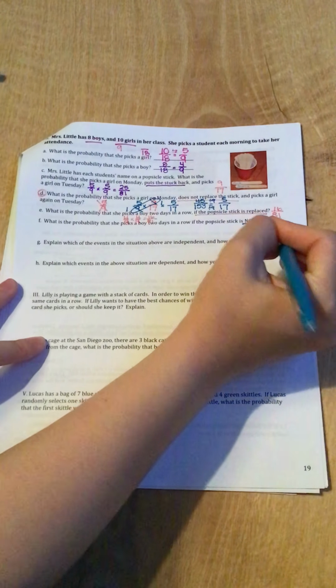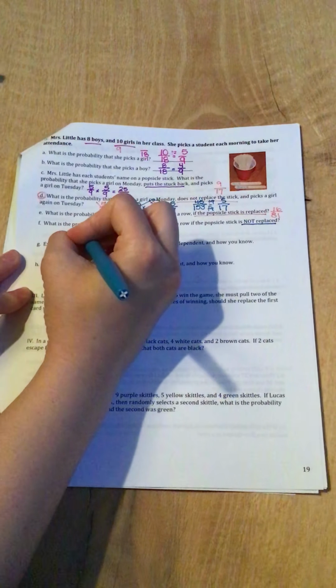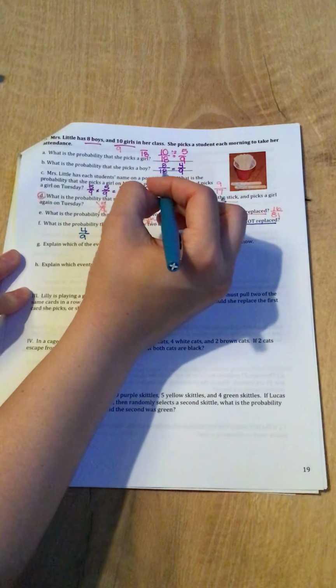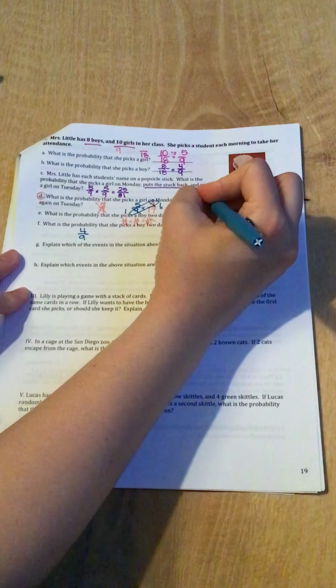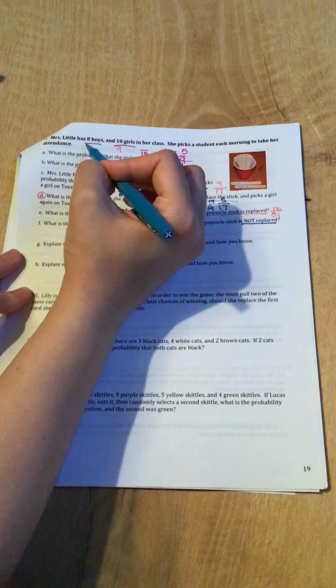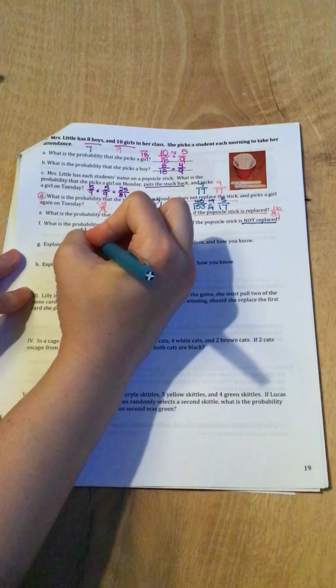All right, letter F. What is the probability that she picks a boy 2 days in a row if the popsicle stick is not replaced? Here we go, not replaced. So she picks a boy on the first day, 4/9. Where did I get 4/9 from? It was the simplified version of 8 boys out of the whole class, 18. Now, she does not replace it, so my denominator becomes 17. Now, if I got rid of one boy, I didn't put it back, my numerator becomes 7 out of 17.